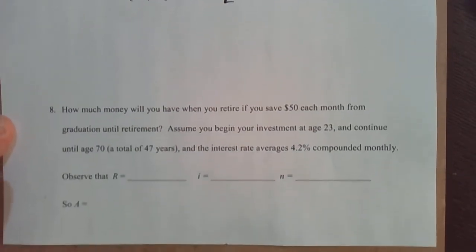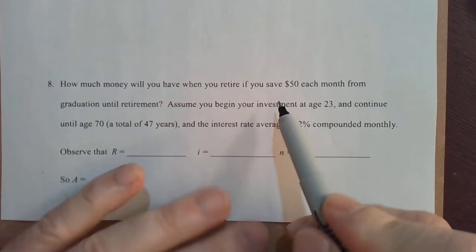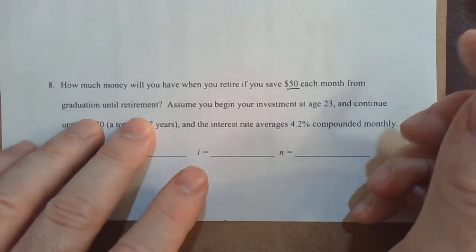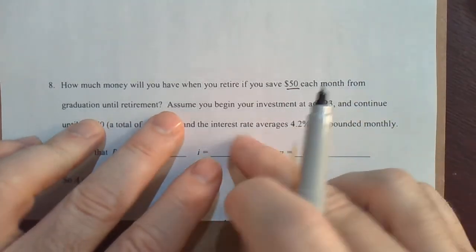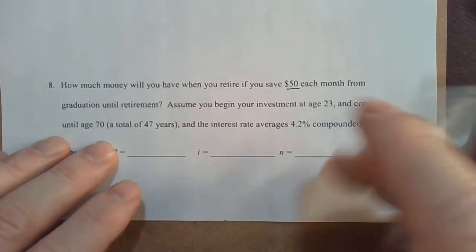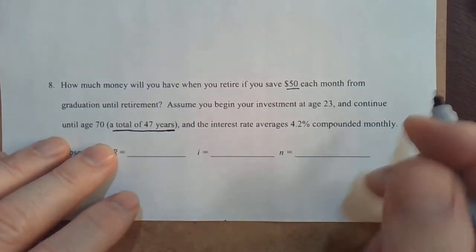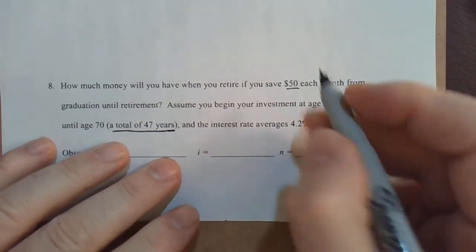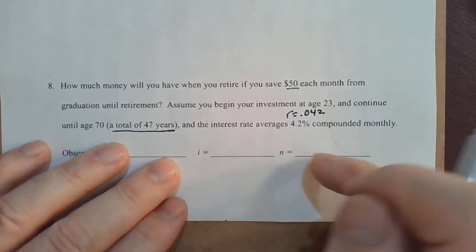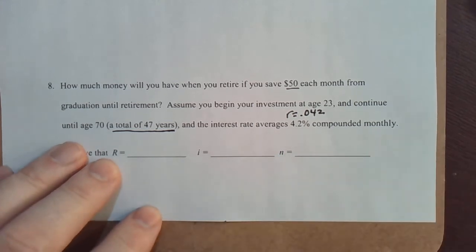All right, one more example for this video. How much money will you have when you retire if you save $50 a month from graduation until retirement? And we'll define what that means right now. Assume you begin your investment at age 23 and continue until age 70. What we care about is a total of 47 years. And the interest rate averages R equals 0.042. That's your annual interest rate, compounded monthly.